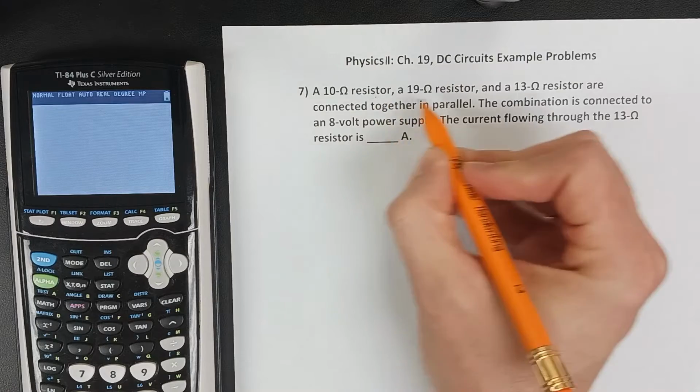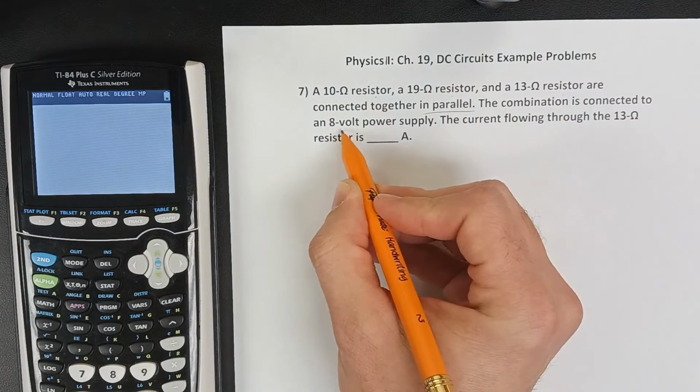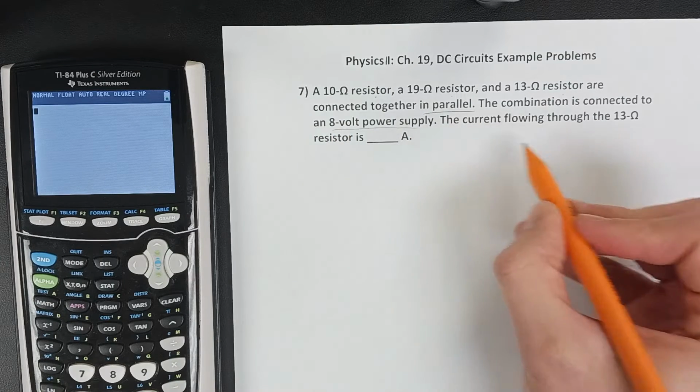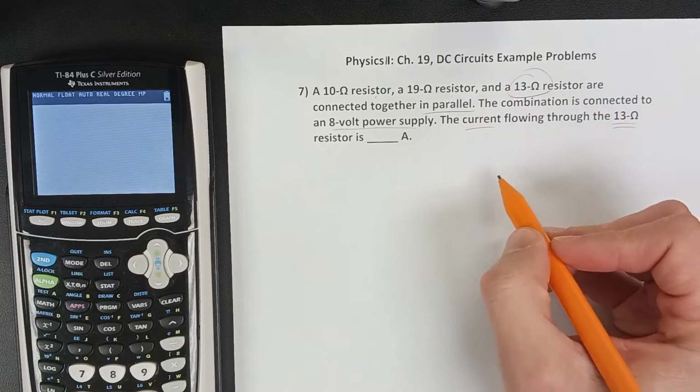In this problem, we have three resistors that are connected in parallel, which is then connected to our power supply. We want to know the current flowing through just one of those resistors, the 13 ohm resistor.